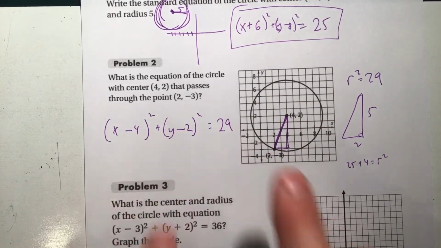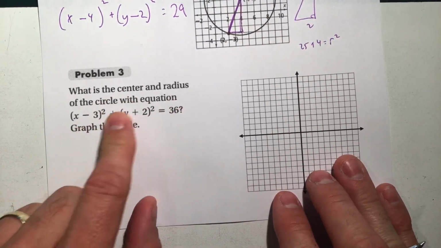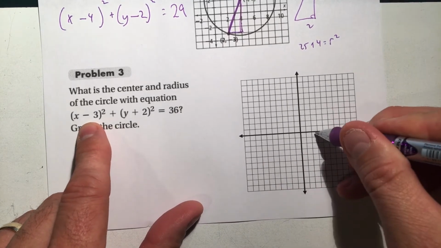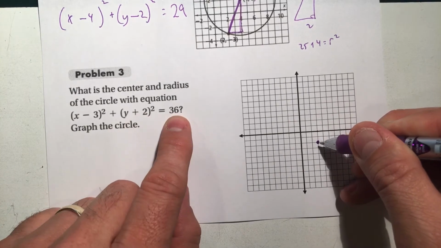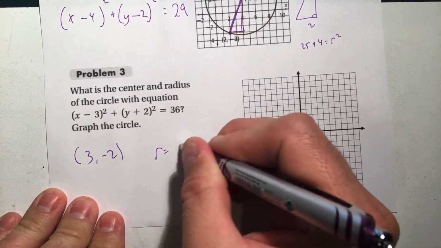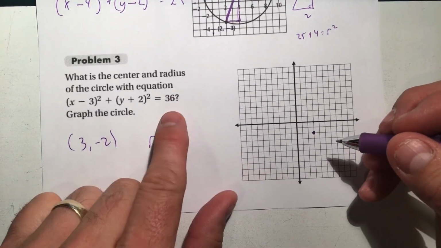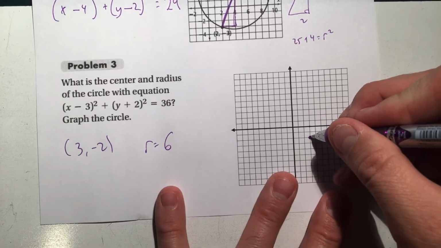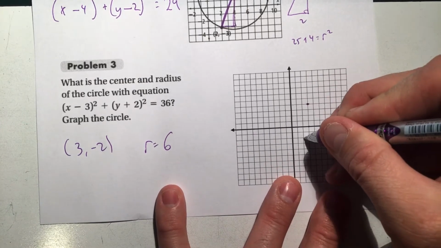Last one. What is the center and the radius of a circle with this equation? If you'll notice, this is going to go to the right 3 and down 2. So my center is 3, negative 2, and my radius is certainly 6, because that's the square root of 36. All I have to do now is draw a circle with radius 6. Usually up and down is nice.